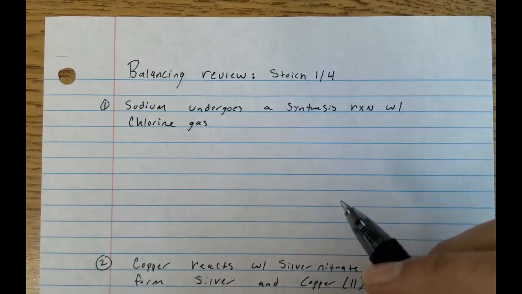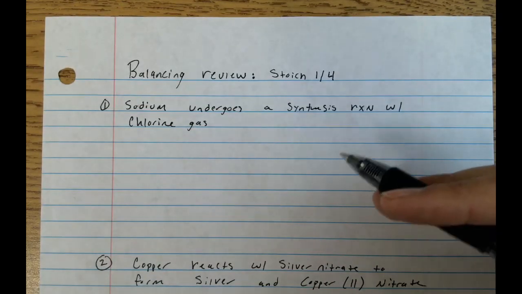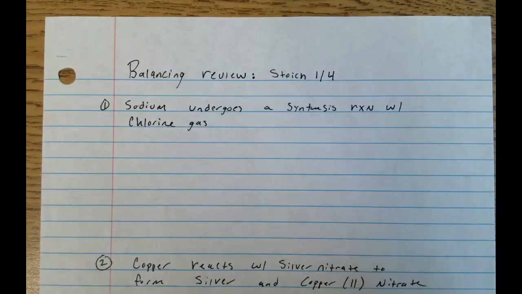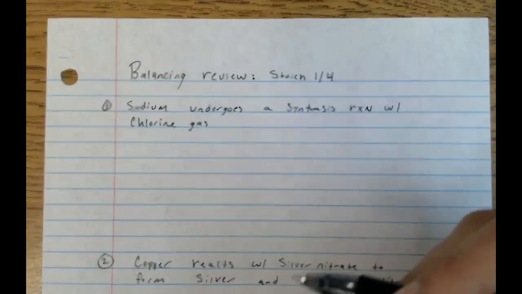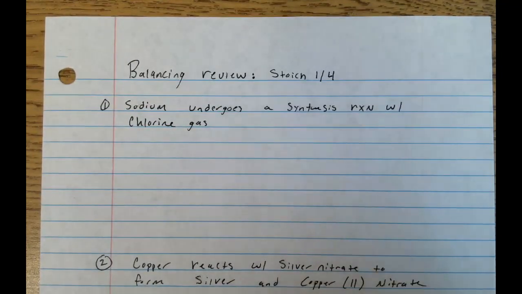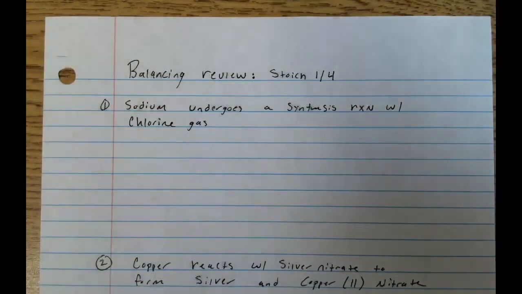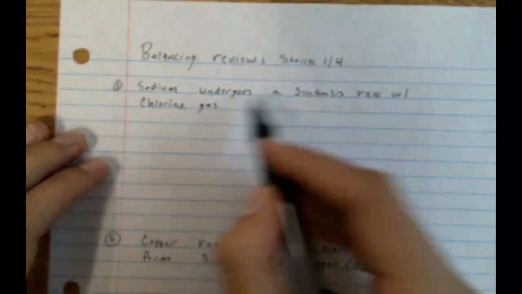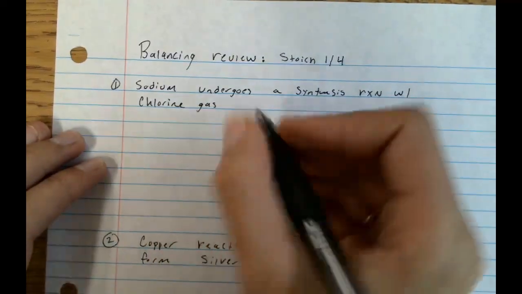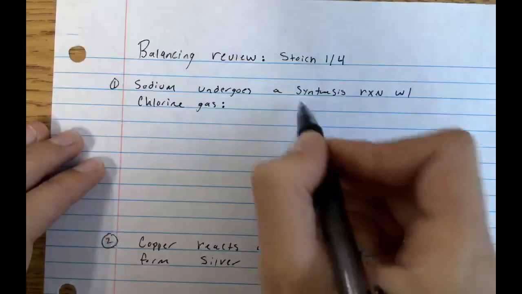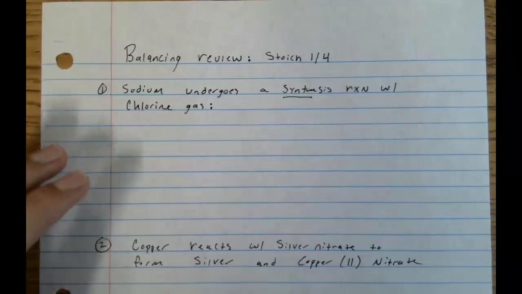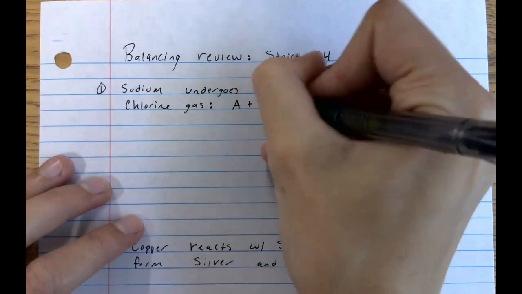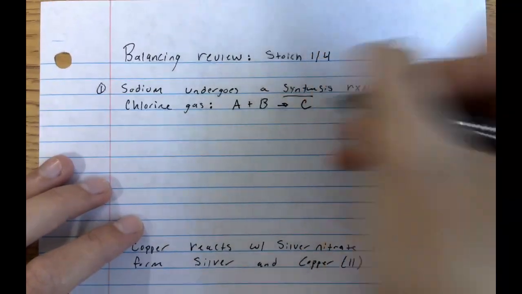So first things first, we got to understand how to write the reactions and then how to balance them so we can conserve mass. So with that, we've learned about synthesis reactions, decomposition, single replacement, double replacement, and combustion. And so this will be a review of how to write and balance them. So for example, the first problem you can have is sodium undergoes a synthesis reaction with chlorine gas. So if you remember from class, synthesis is when two things come together to form one thing. So our example was A plus B turns into C.